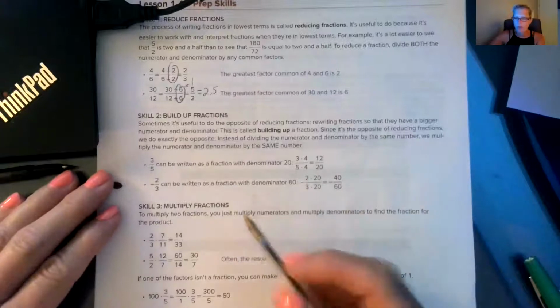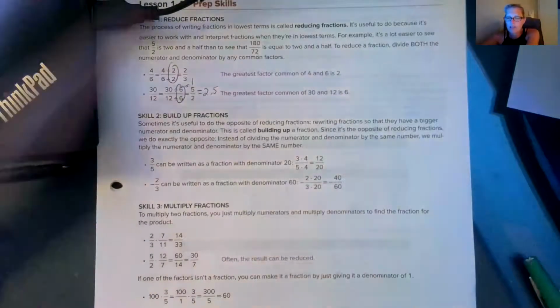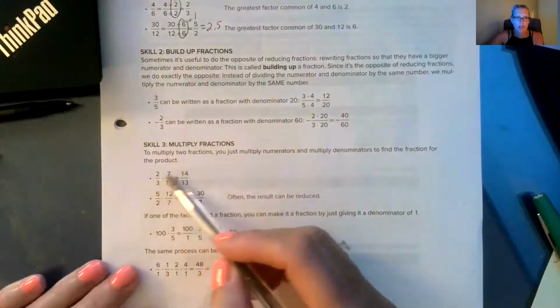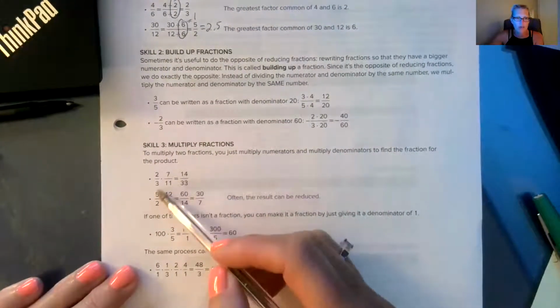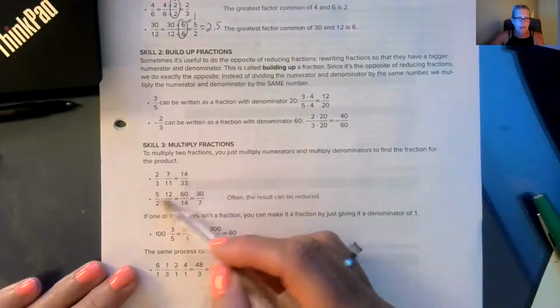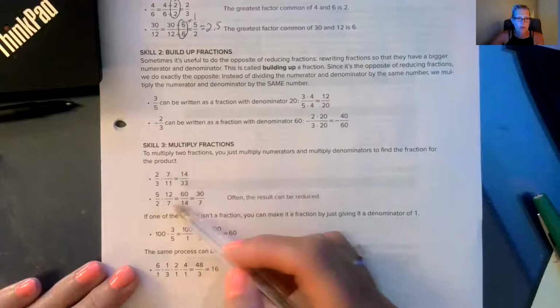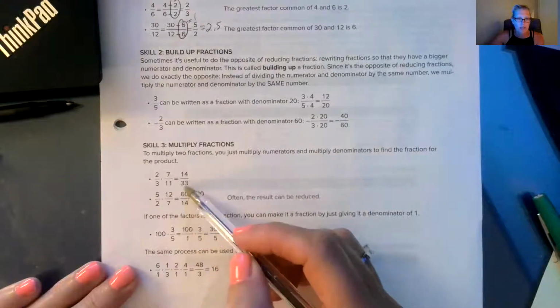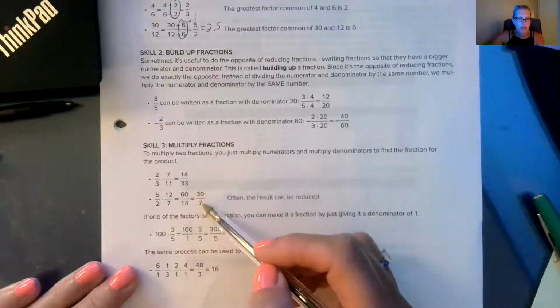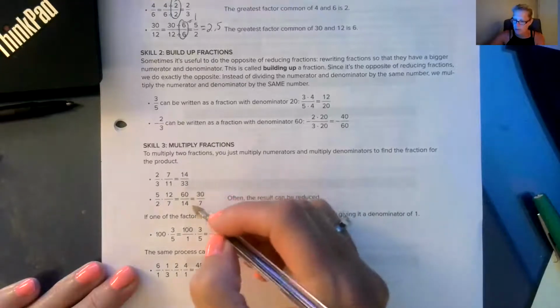Much of what we do in 1-4 is also about multiplying fractions. When you multiply fractions, you actually just multiply the numerators. So 2 times 7 is 14, over 3 times 11 is 33. Likewise, 5 times 12 is 60, over 2 times 7 is 14. 60 over 14 can then be reduced to 30 over 7 because they both divide by 2.